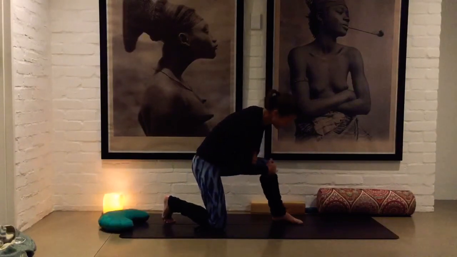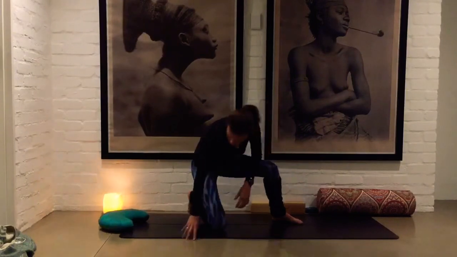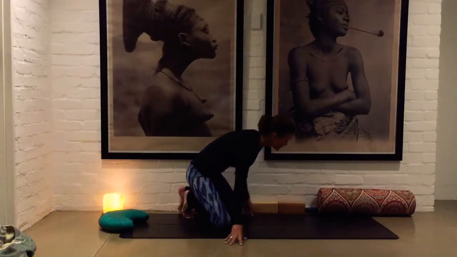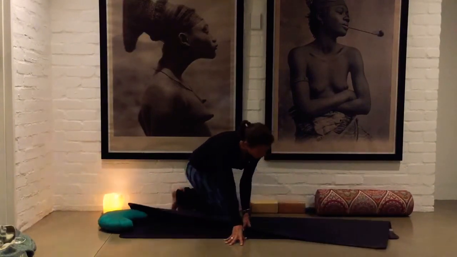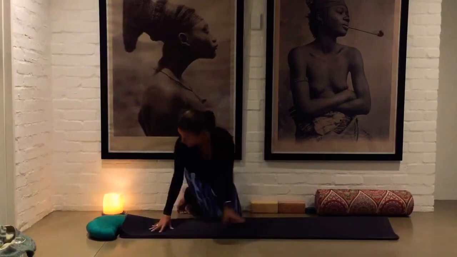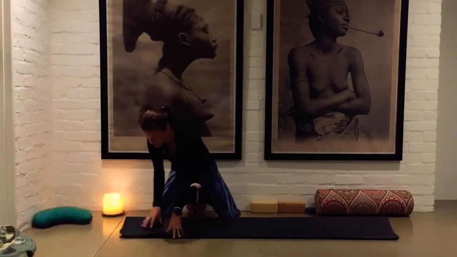So if you have sensitive knees, it's probably nicest to either have something under the knees or fold your mat double or even triple. So I'm going to fold my mat in two. That's going to be the padding for the knees.